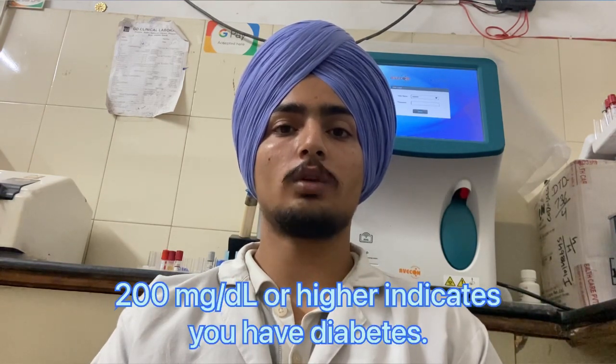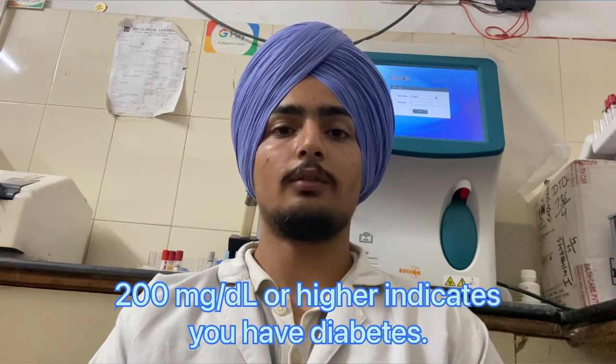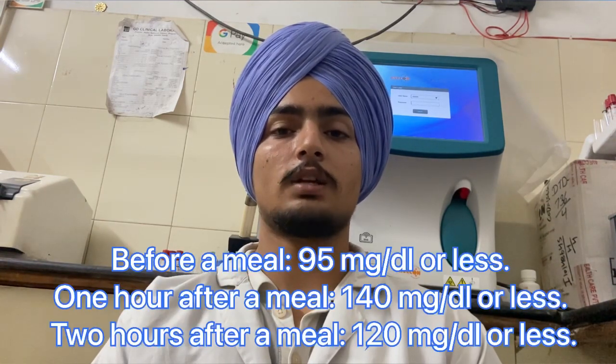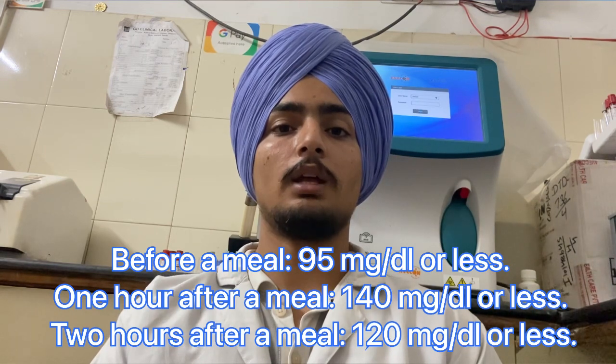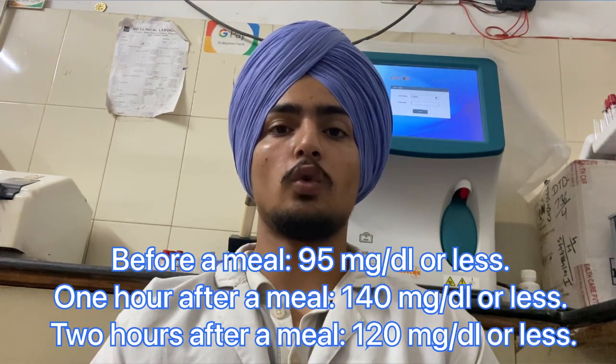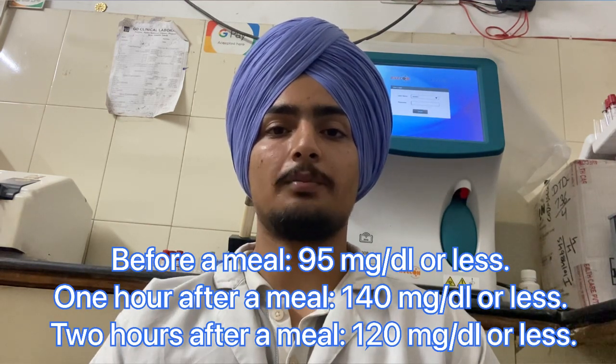How is this test interpreted? For a diabetic patient, the value is more than 152 milligram per deciliter in fasting, and after 2 hours more than 200 milligram per deciliter. And for the gestational patient, the values are 140 milligram per deciliter or less, or after 2 hours 120 milligram per deciliter or less. This test is compulsory in pregnancy to check for gestational diabetes in the patient.